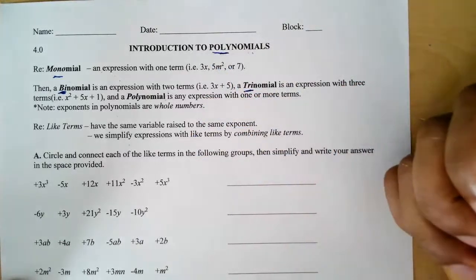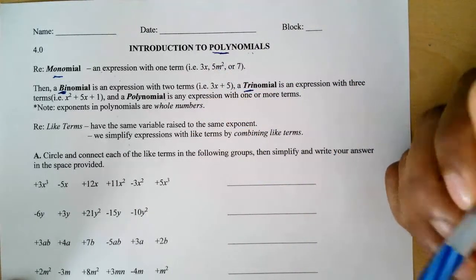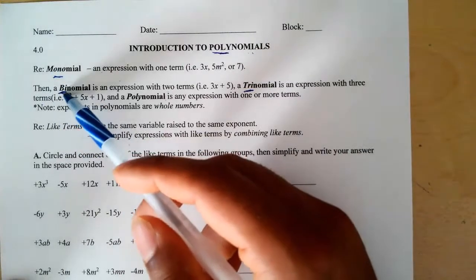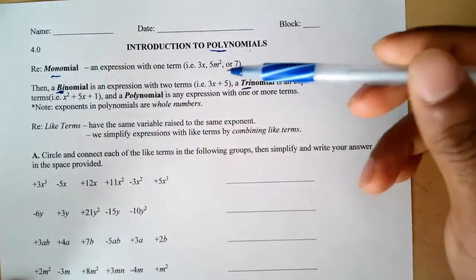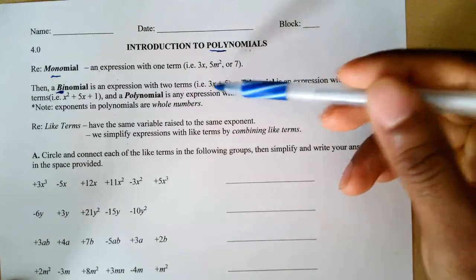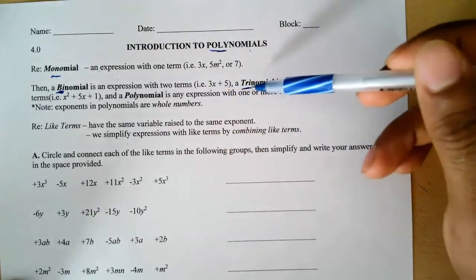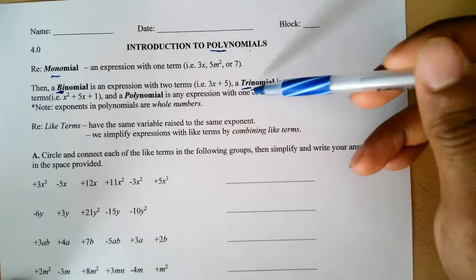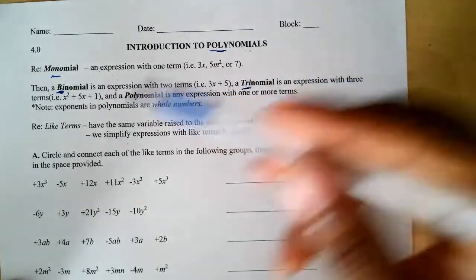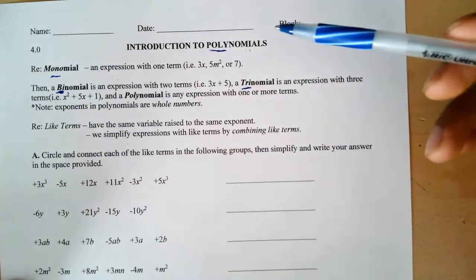Then a binomial is an expression with two terms. Again, the part of the word bi means two. So here's a two-term expression, which is a binomial. And I'm sure you can guess what a trinomial is. Tri means three, so an expression with three terms. One, two, three. So three parts to it.